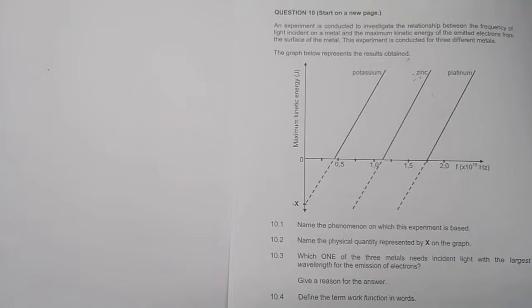All right, so let's get right into the questions. They say to us, name the phenomenon on which this experiment is based. And of course that phenomenon is the photoelectric effect. They say name the physical quantity represented by X on the graph.